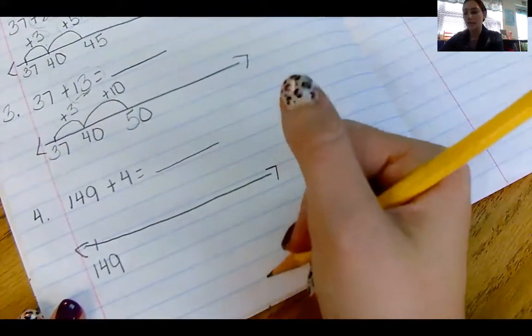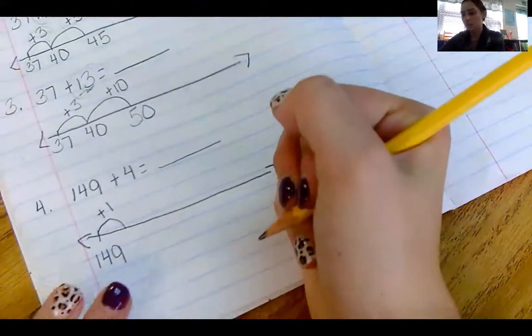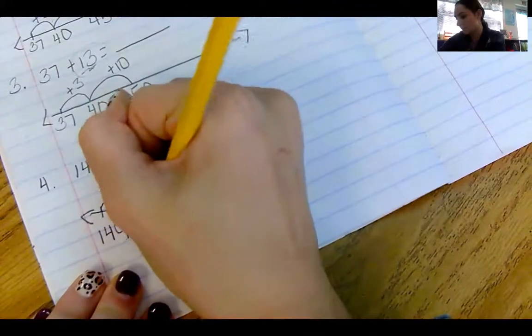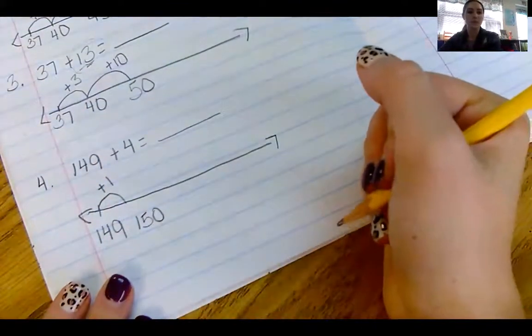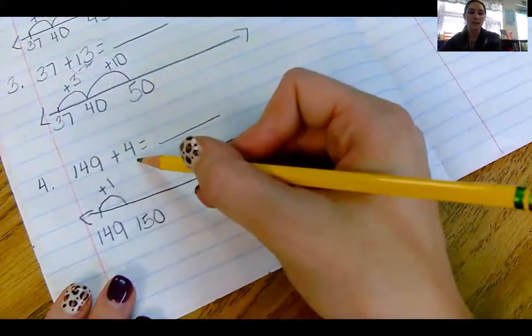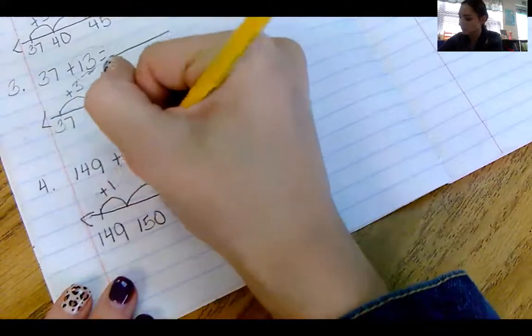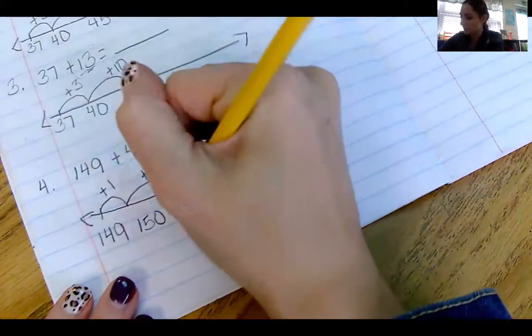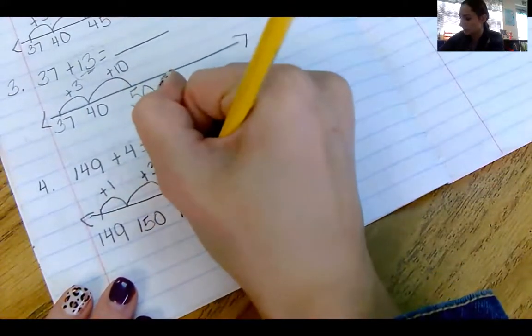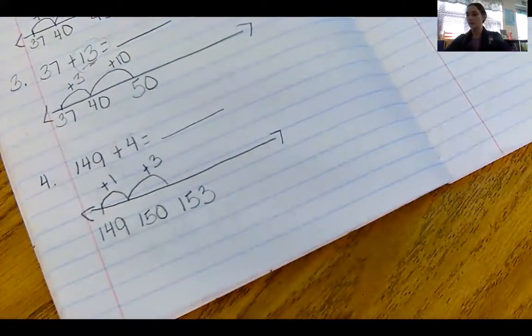Okay, if I add 1 to that, that will get me to 150. So I already added 1, so all I need to do now is add 3 more to equal 4. So if I add 3 more, then I can easily get to 153 as my answer. Okay, let's do another one.